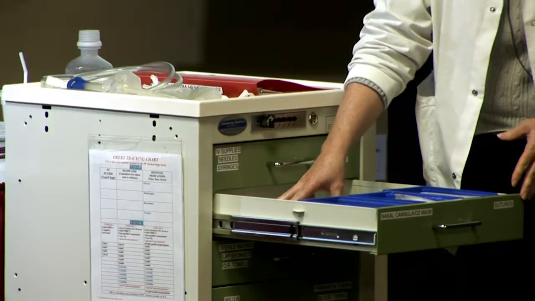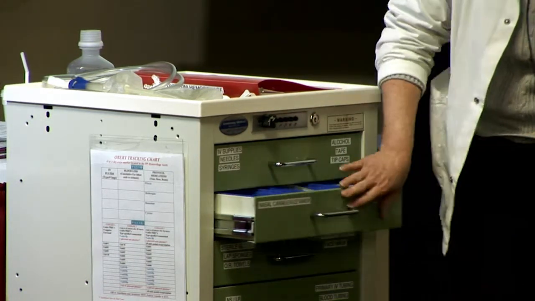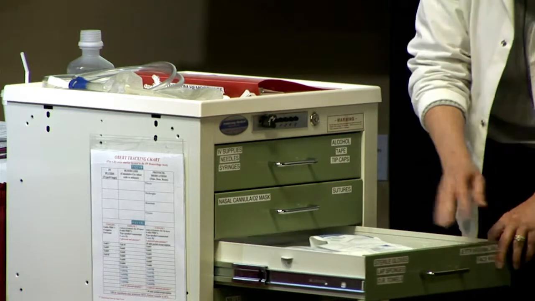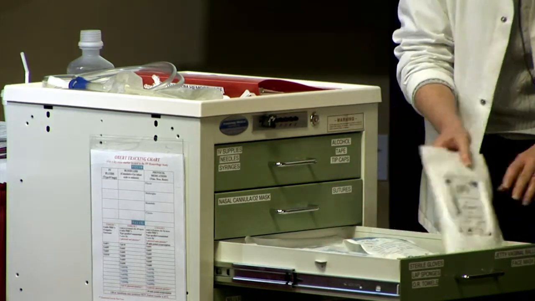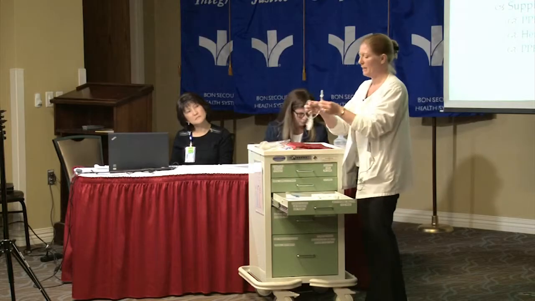All of the labor and delivery rooms have these available for our patients at the bedside, but they're not over on mother-baby, so we keep them in there for the mother-baby nurses. We have sterile gloves, sterile towels. We have a jetty balloon, which I have one out of the package here.